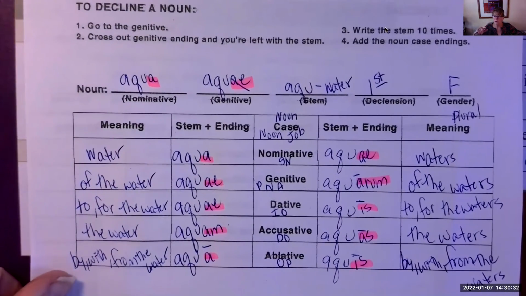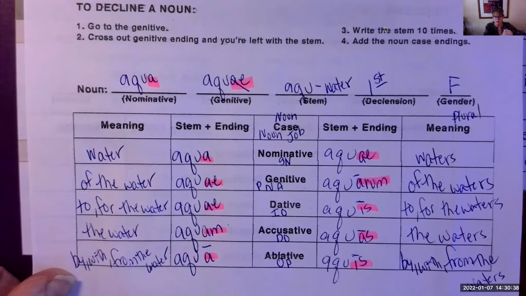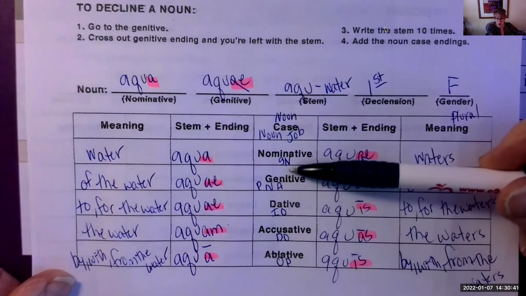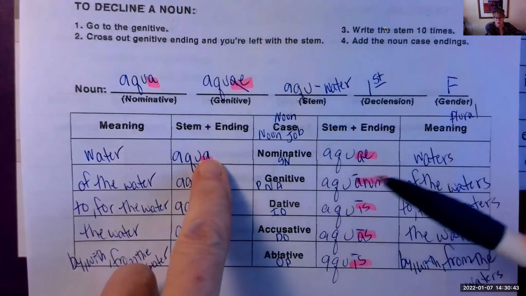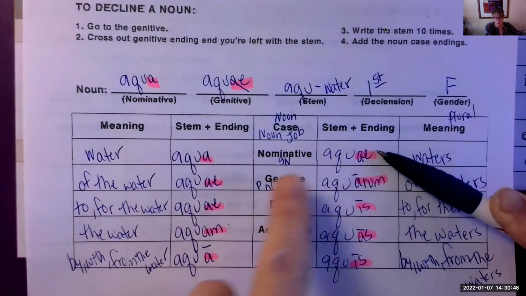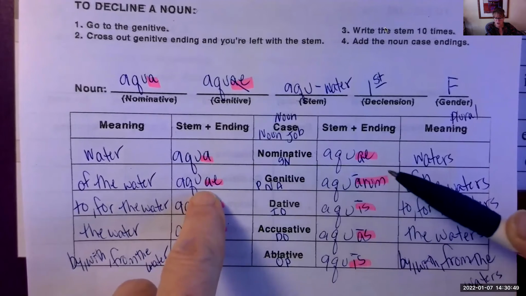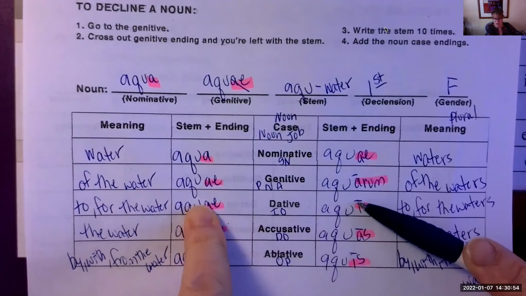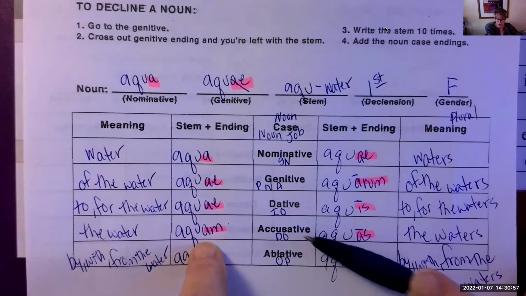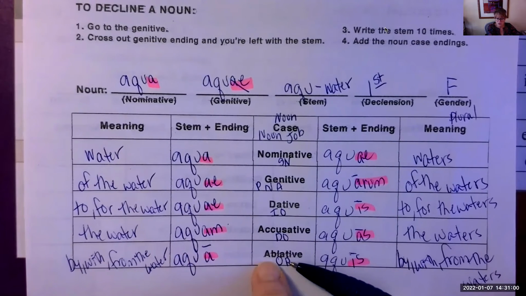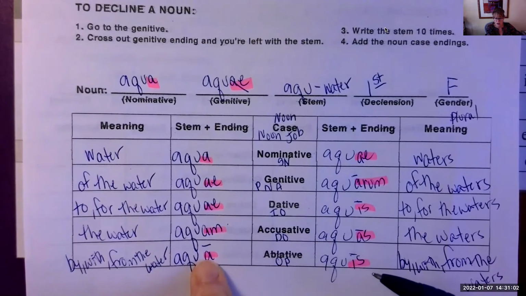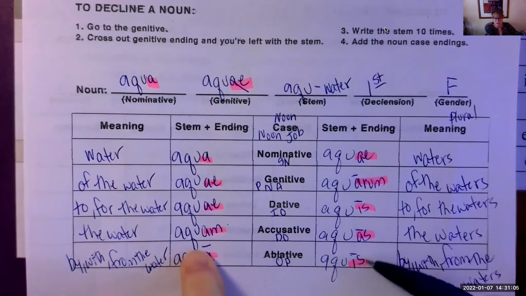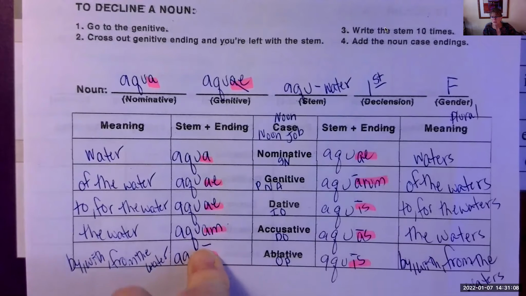It is information so that you are thorough and complete in your understanding of words and the 5 different cases, whether it's operating as the subject, aqua or aquae, singular and plural, whether it's the genitive, singular, aquae, plural, aquarum, the dative, the indirect object, aquae, aquis, the direct object, singular, aquam, aquas, and the object of the preposition, the ablative, aquae, aquis. You can see that some endings are exactly the same, and that's a little confusing.